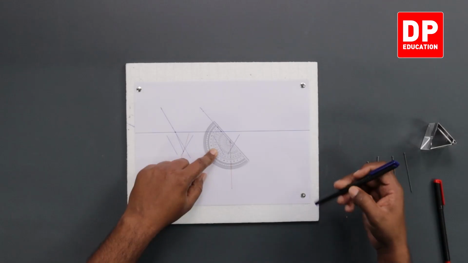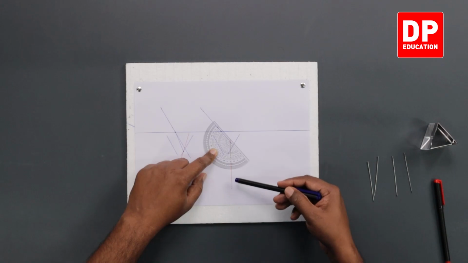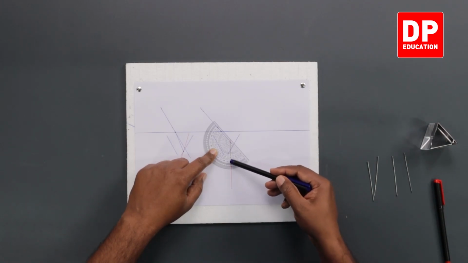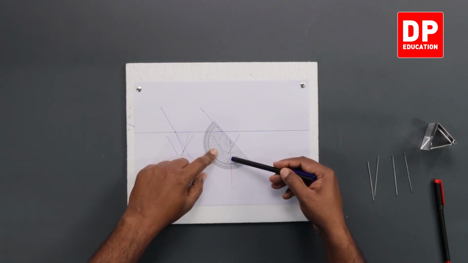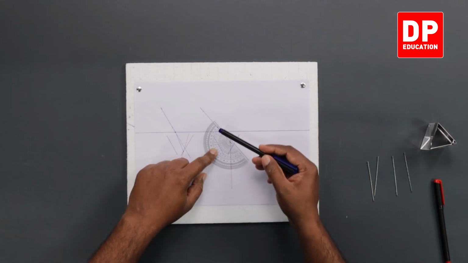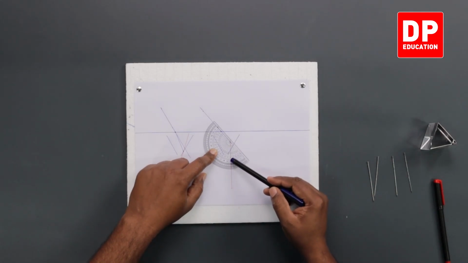You can see this is the line of incidence and this red color one is the line of emergence, and you can see the difference. There is approximately 40 degree deviation. So, we have taken angle of incidence of 40, for that the angle of deviation we are getting is also 40.